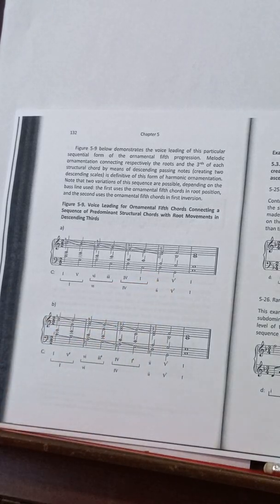So you get a bass line that typically goes down a 4th, up a 2nd, down a 4th, up a 2nd. You probably know this best as that very well-known canon in D by the composer Pachelbel. It's a very well-known progression.